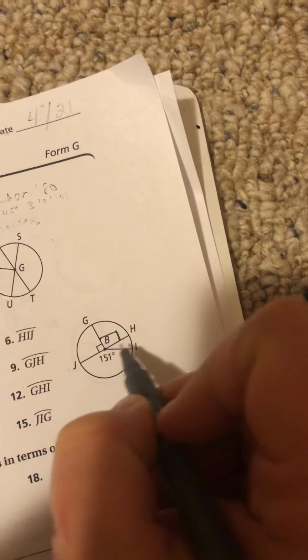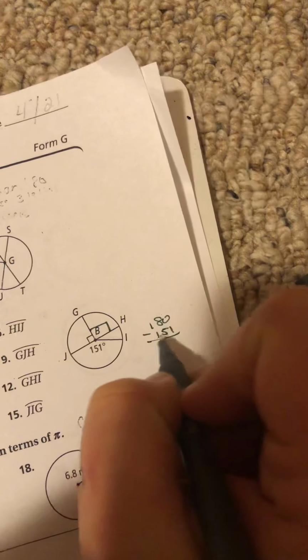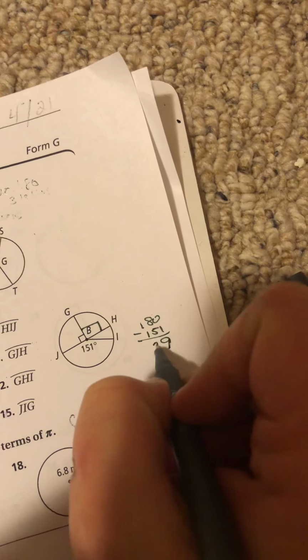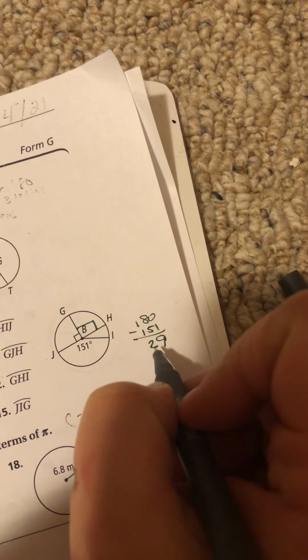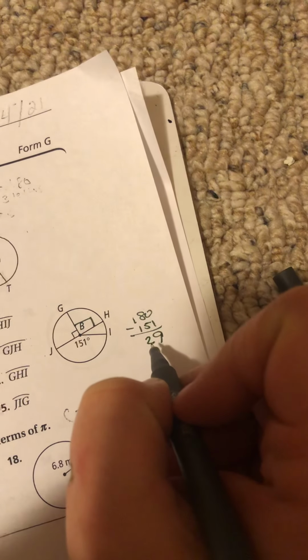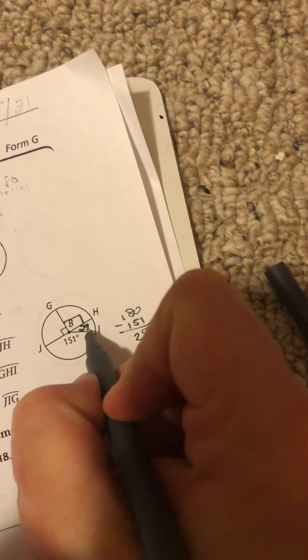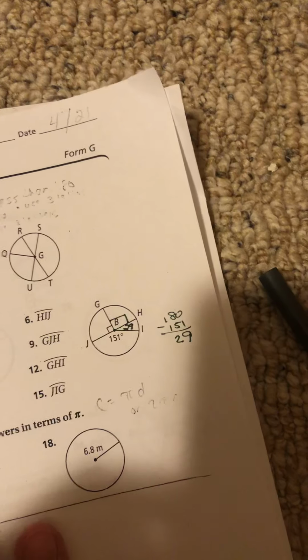For this little acute one, we take 180 minus 151 and get 29. So this little angle is 29. If that's helpful to you, indicate it on the diagram first.